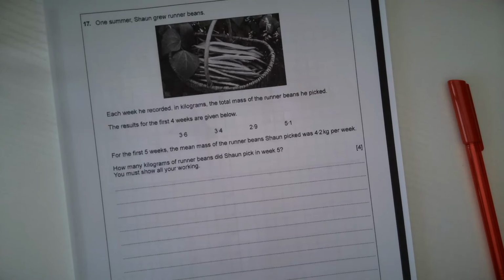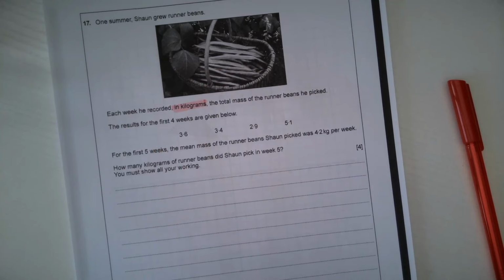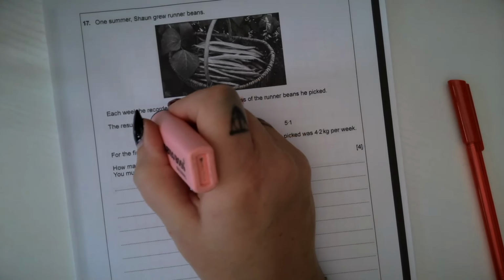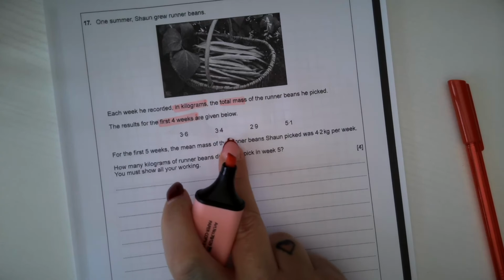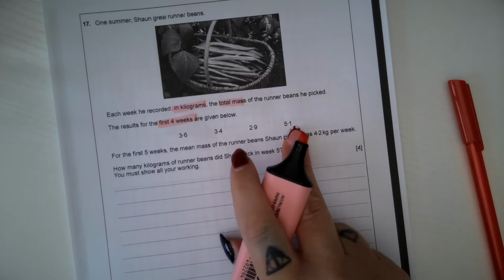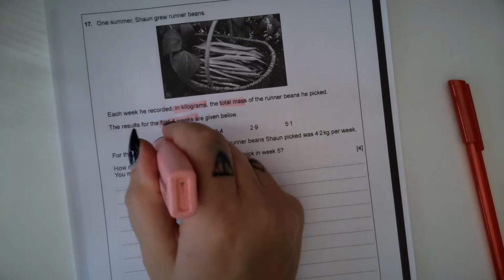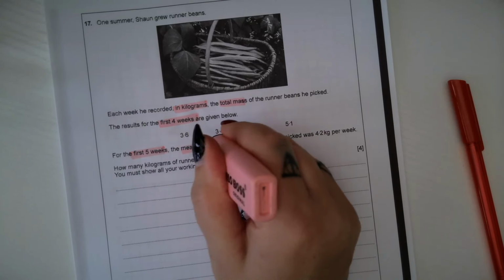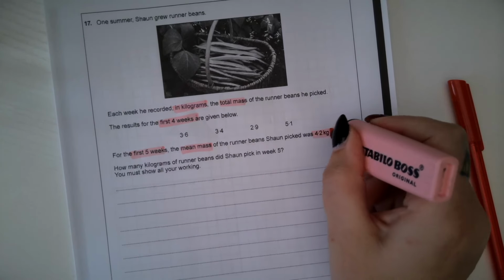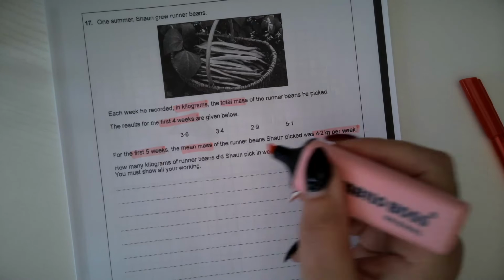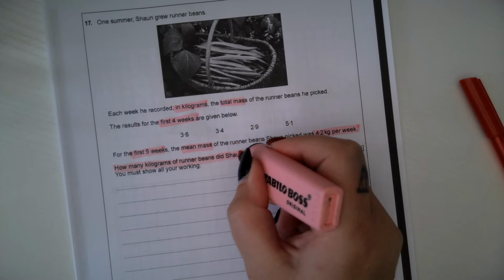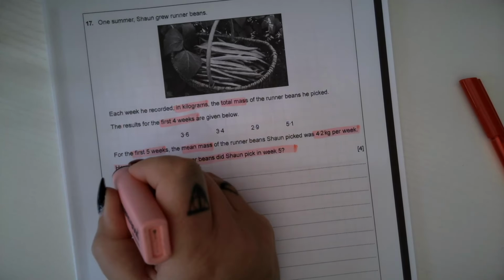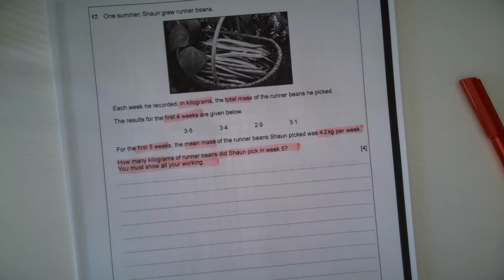Question 17. One summer, Sean grew runner beans. Each week he recorded in kilograms the total mass of the runner beans he picked. The results for the first 4 weeks are given below, so 3.6, 3.4, 2.9 and 5.1. For the first 5 weeks, the mean mass of the runner beans Sean picked was 4.2 kilograms per week. How many kilograms of runner beans did Sean pick in week 5? We've got to show all our working out.